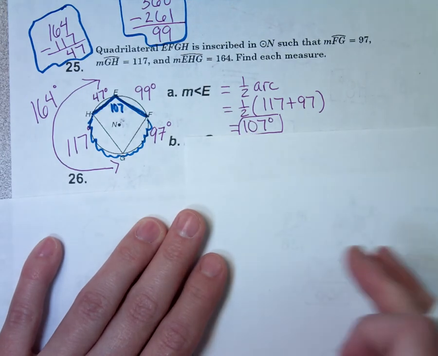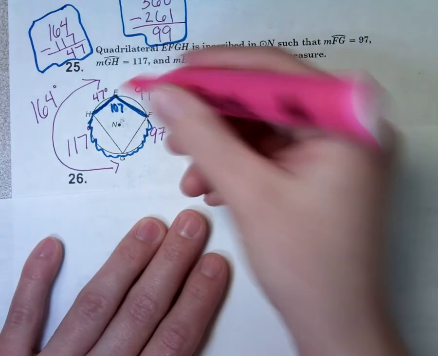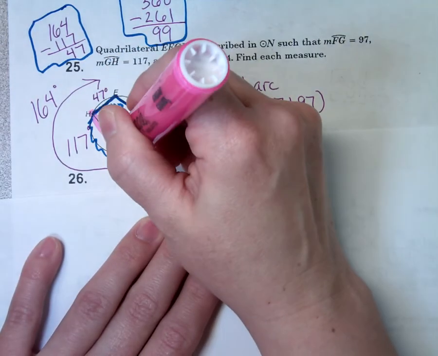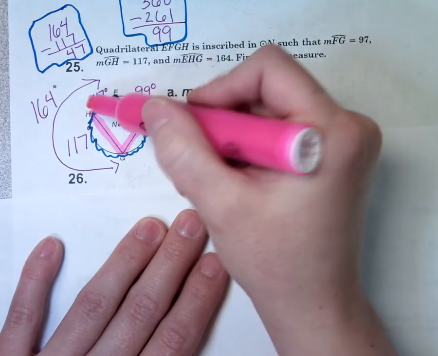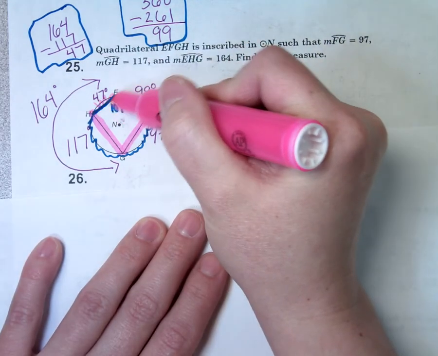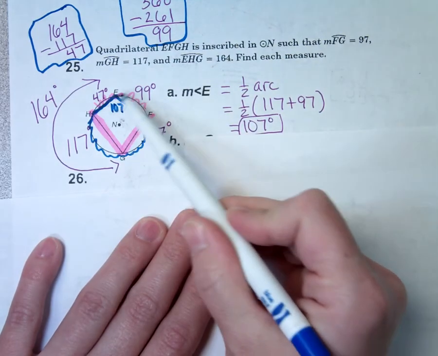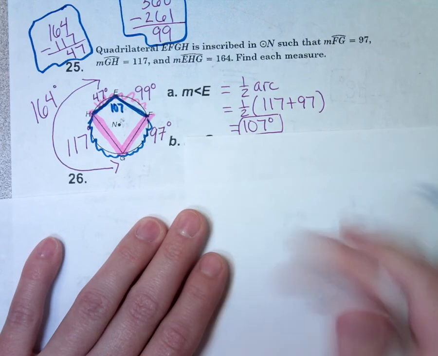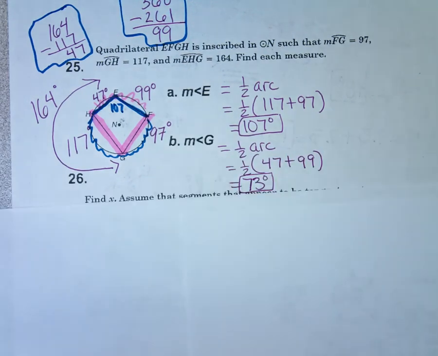And then it asks what the measure of angle G was. So I can do this two ways, and I'm going to show you both ways. If I want to know the measure of angle G, its vertex is on the circle, so it's going to equal half of its intercepted arc. So it's going to equal half of the 47 plus 99. And if I take half of the 47 plus 99, I get 73.